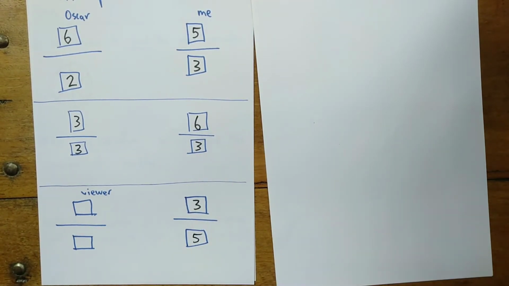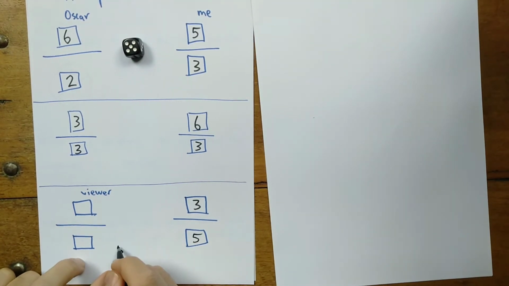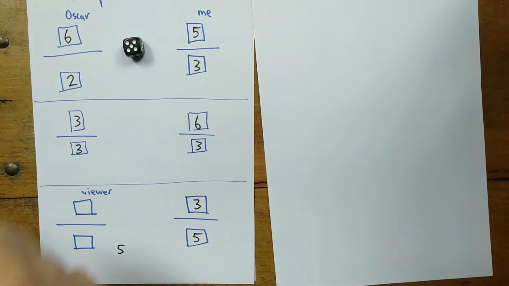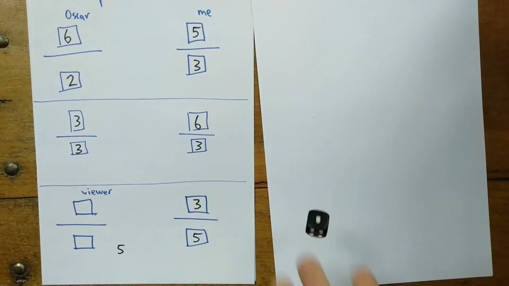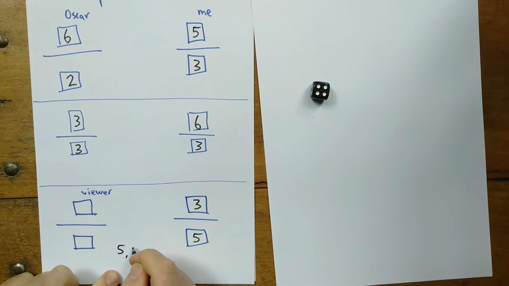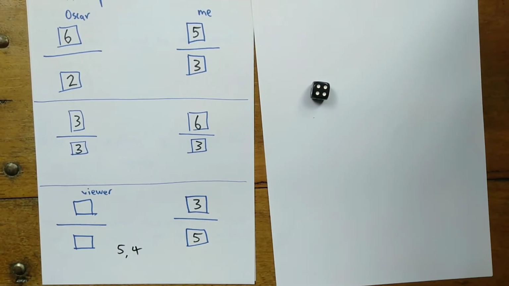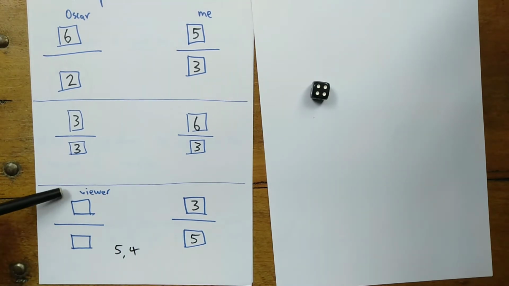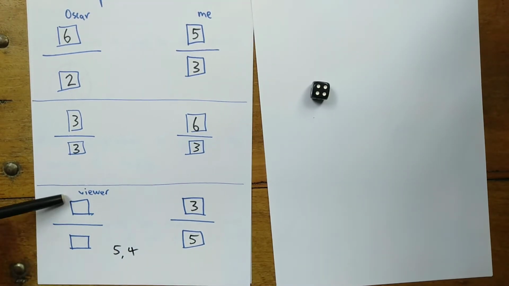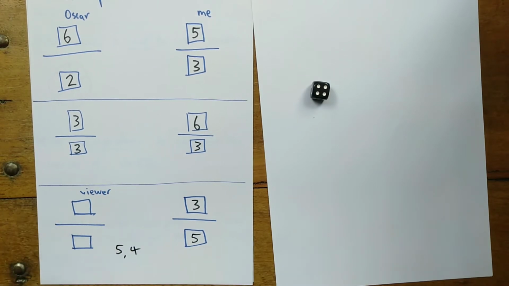Now I'm going to roll on your behalf. You got a 5. And you also got a 4. Now what I would like you to do is decide where you should put this 4 and 5 in your fraction to get the largest fraction possible.